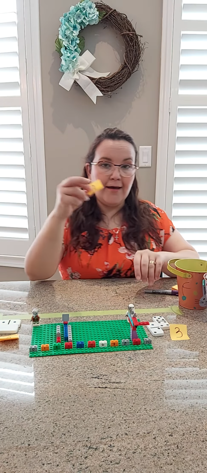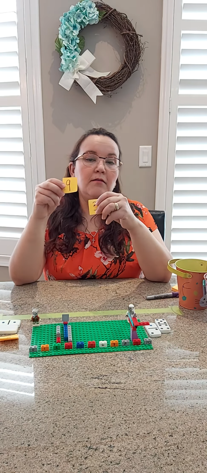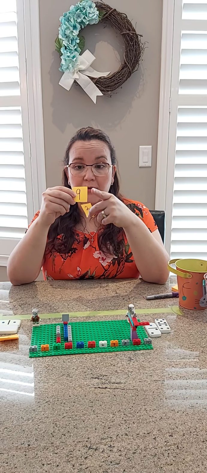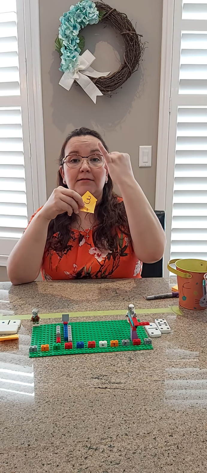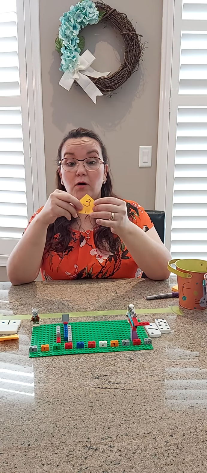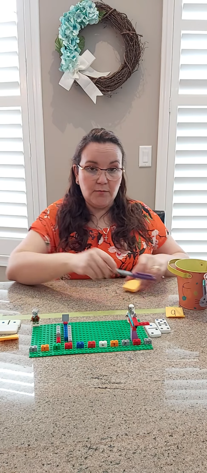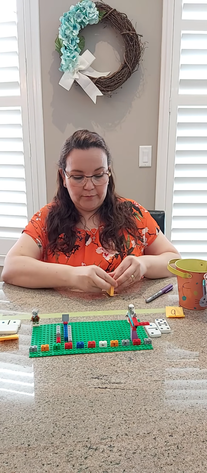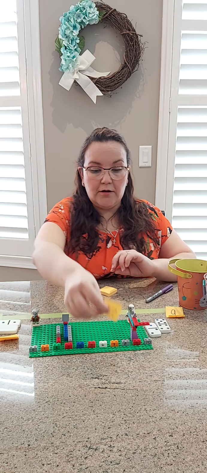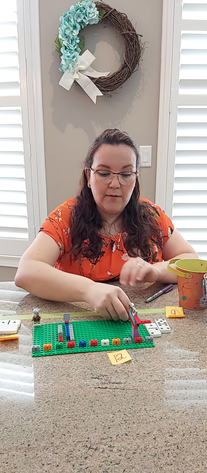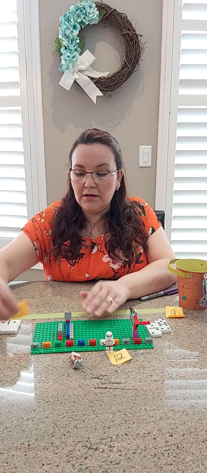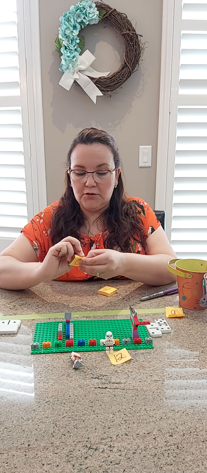If I have 9 plus 3, let's count up. We don't need to count 9 because we know this is 9. So we go 9, 10, 11, 12. So on a piece of paper, I'm going to write the number 12. And this player ends up with 12 Legos, and this player only ends up with 2.